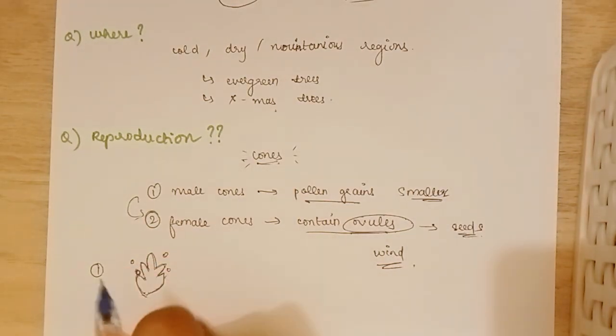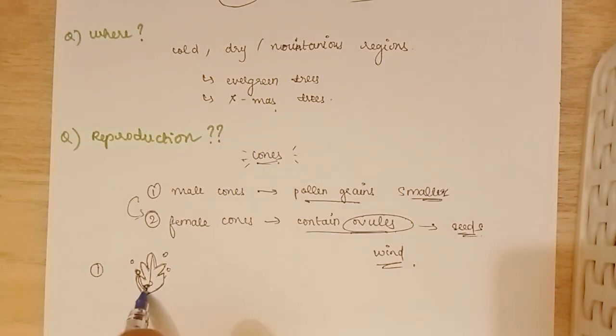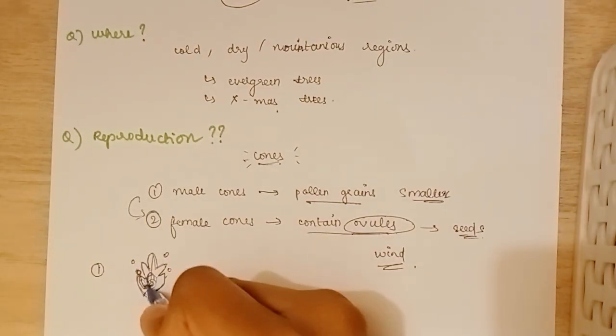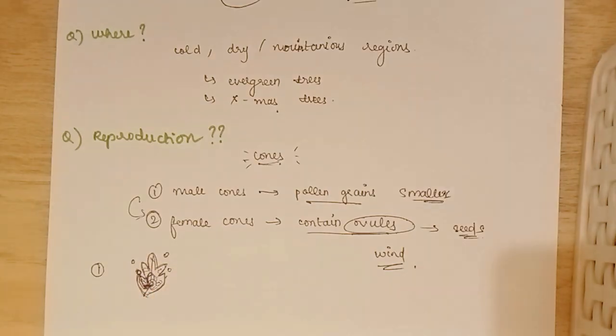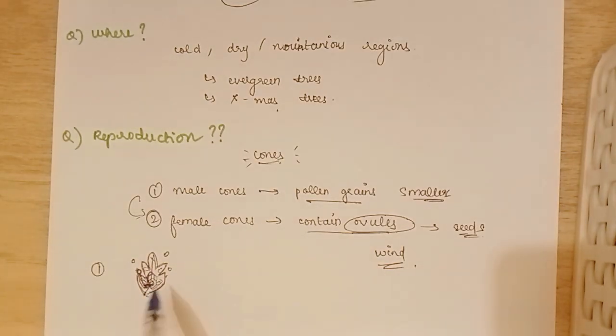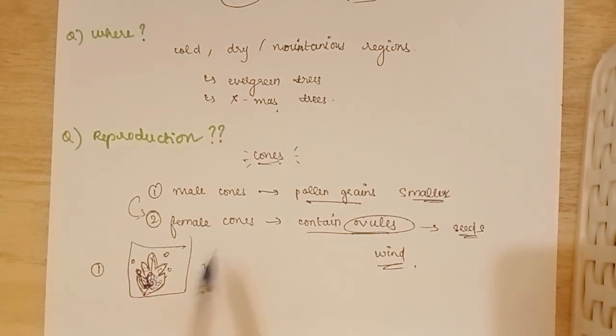From the pollen grain, pollen tubes arise downwards towards the ovules. Once they reach the ovules, fertilization occurs, and then seeds are formed inside the cones. And this is how reproduction in gymnosperms takes place.